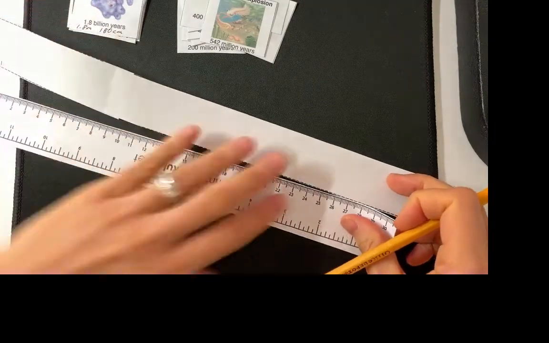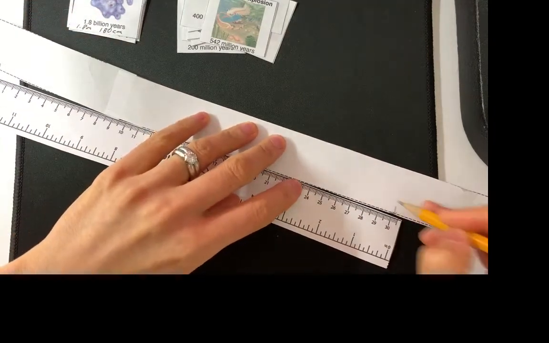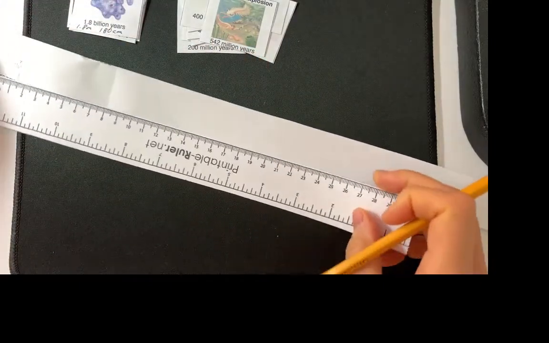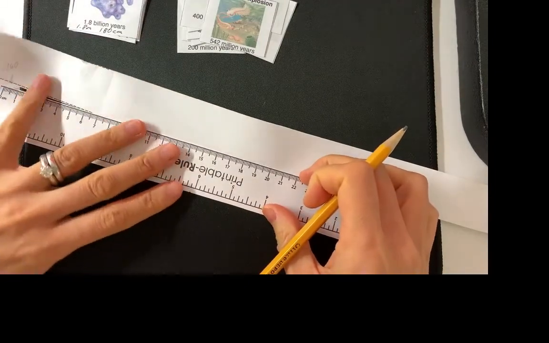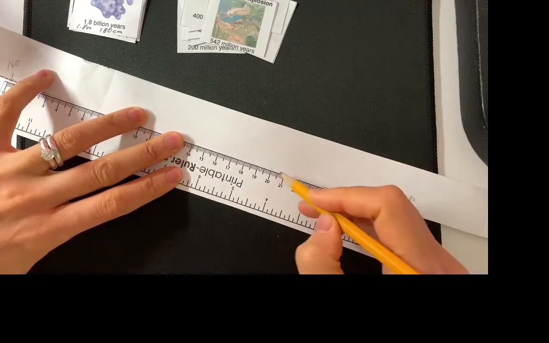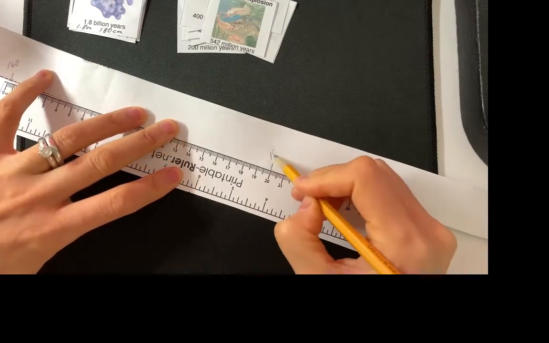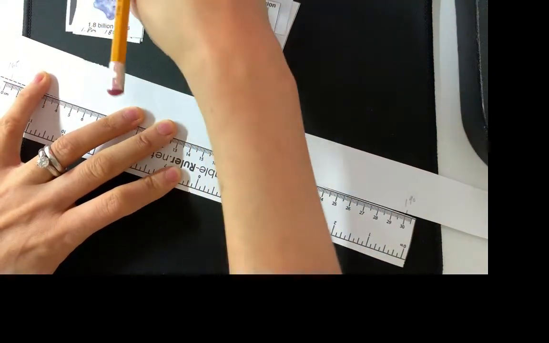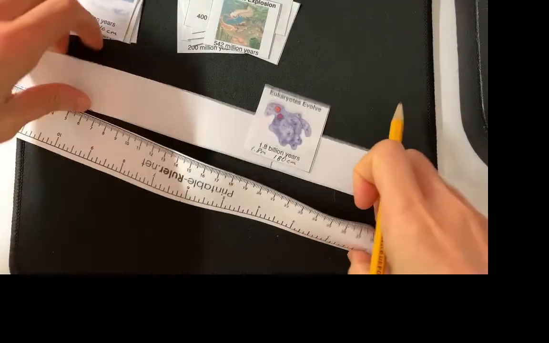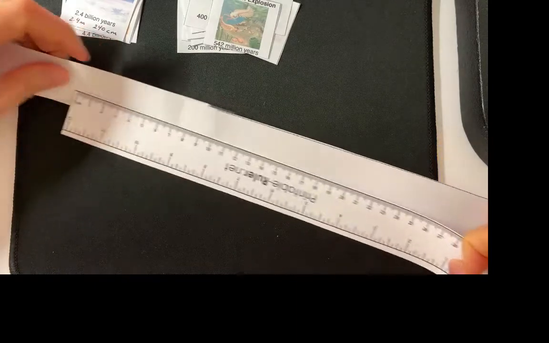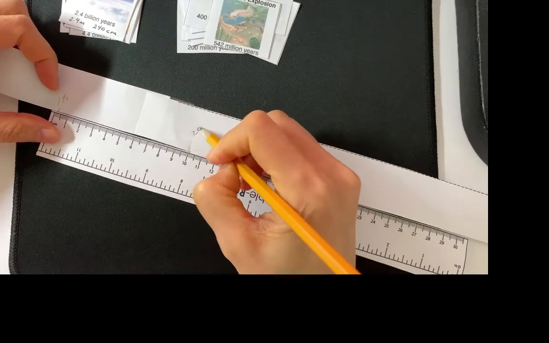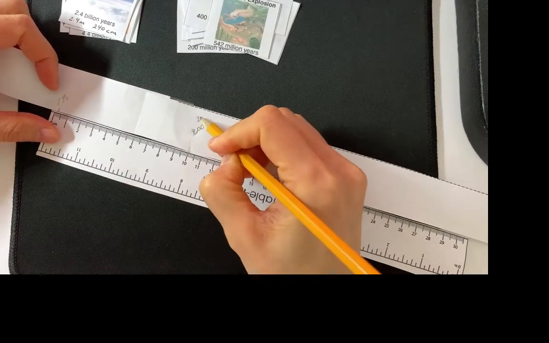Here's 60. Okay, 160. All right, and here's 190, but here is 180, and that's where these eukaryotes are going to come in right there. Okay, and then I'm going to do 10 more to make this 200. Okay, and this is the same as 2 meters.